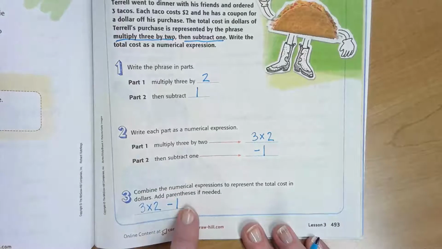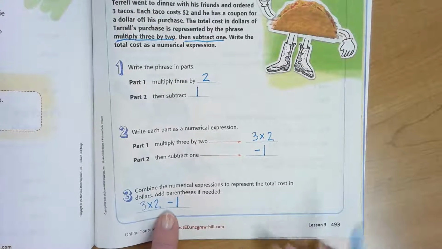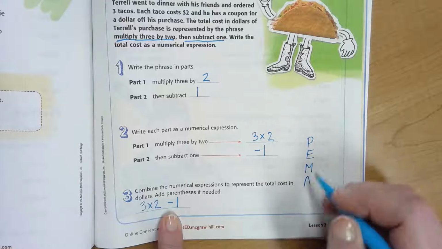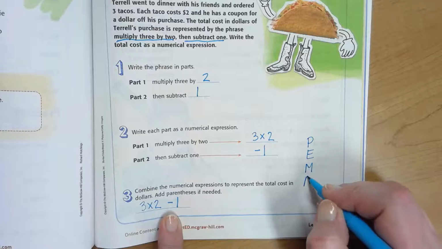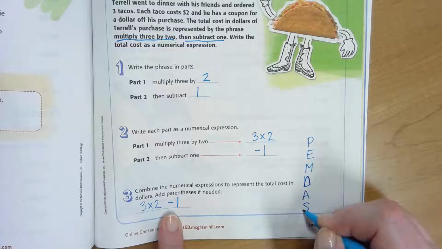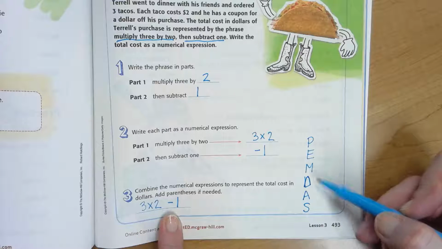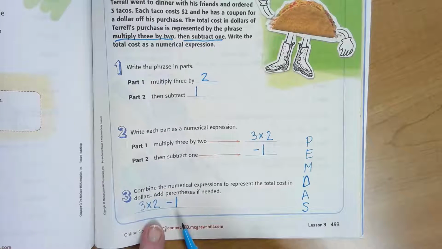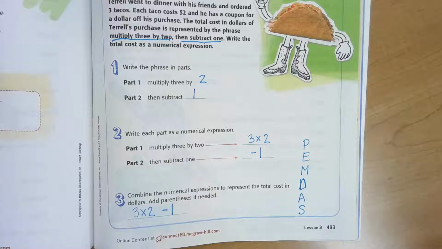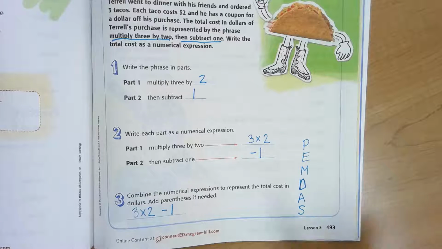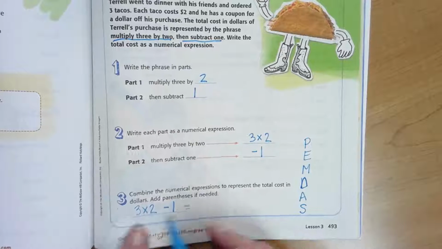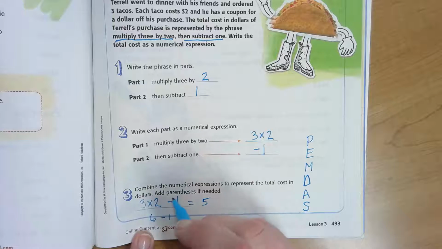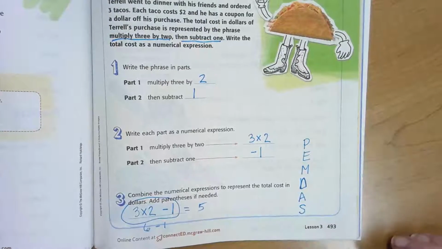Now, 3 times 2 minus 1, we're going to multiply first and then subtract. Remember yesterday when we talked about Please Excuse My Dear Aunt Sally. This tells us we're always going to multiply before we add. So in this case, we don't need parentheses at all. And notice today we're writing the numerical expressions. It doesn't actually ask us to solve it. If it asked us to solve it, then we would have to figure out 3 times 2 is 6, and 6 minus 1 would be equal to 5. But this first part is the numerical expression we need.